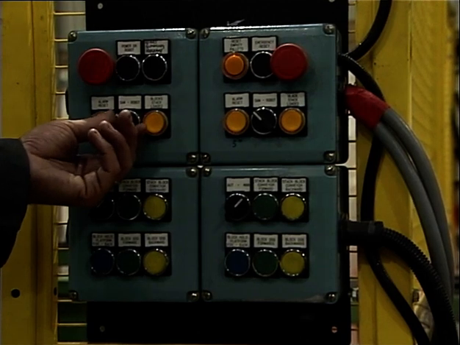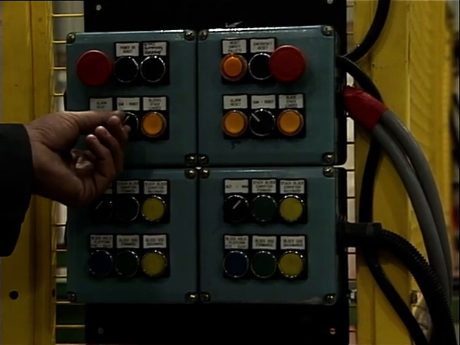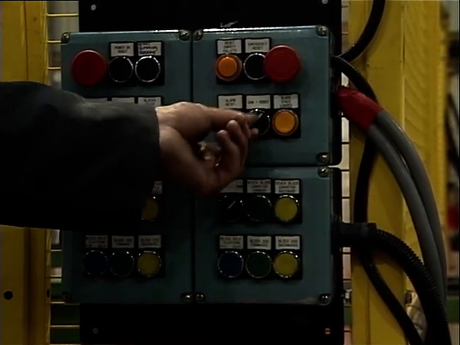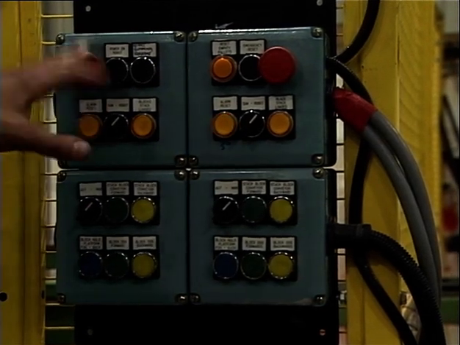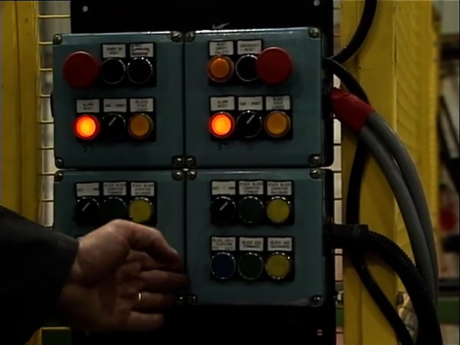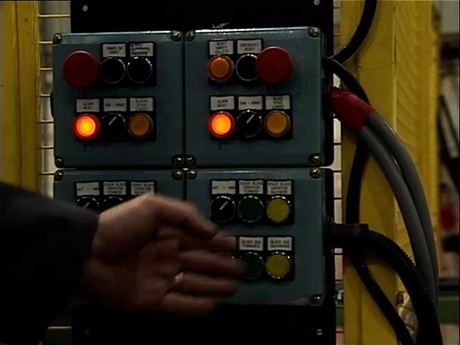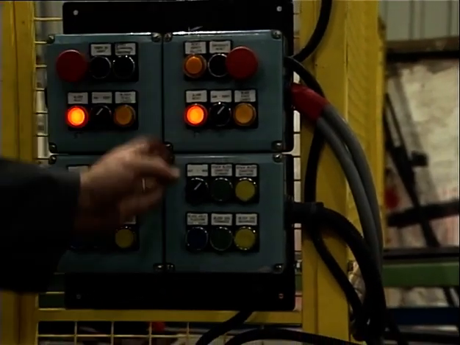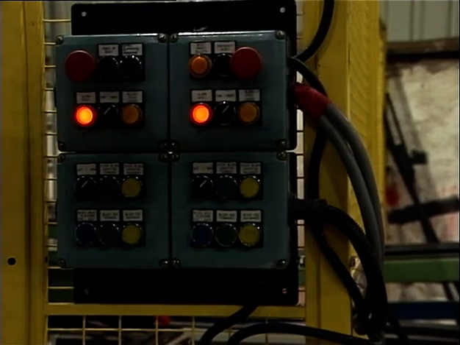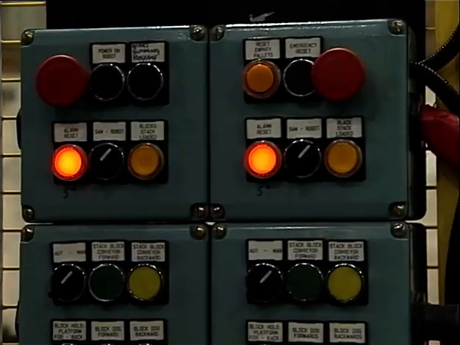The first thing is I put the selector on robot, and this part is for the stack on position 10, and this part is for the stack on position 20.